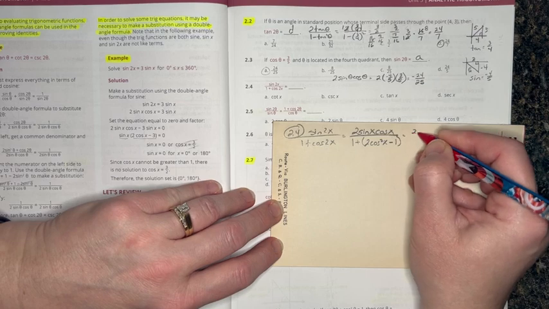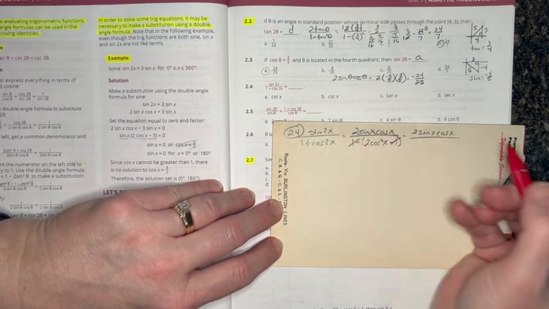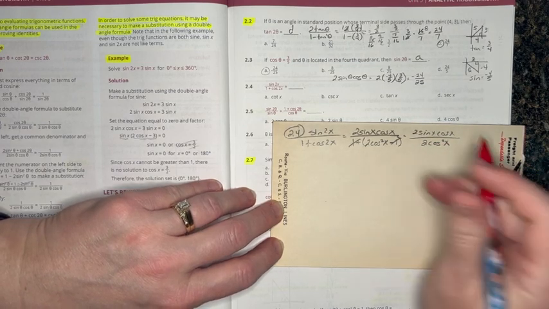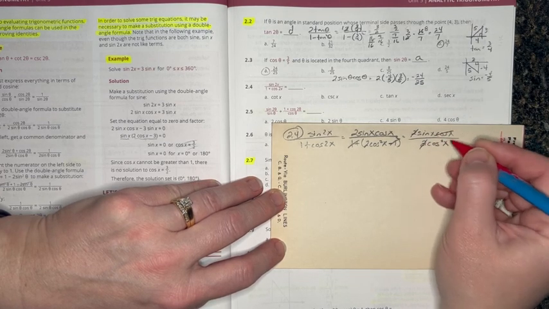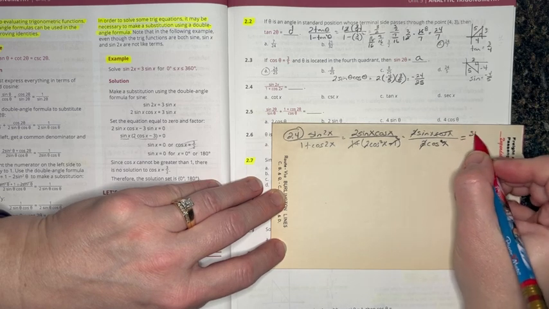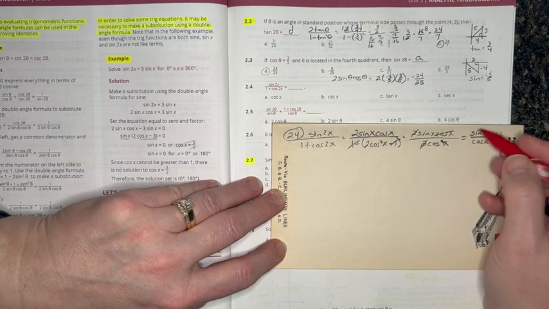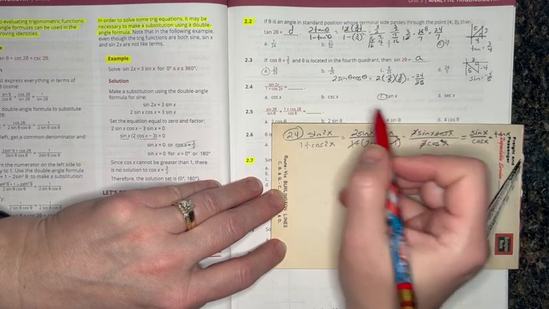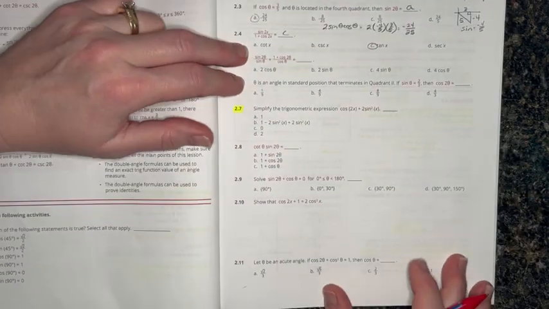So we have 2 sine of x cosine of x over, my 1's are going to cancel, so I'm left with 2 cosine squared of x. All right, now I can reduce some things, right? My 2's can definitely be reduced, and I can take away 1 cosine here and this squared, and so I'm left with sine of x over cosine of x, which is the same as the tangent of x, right here, letter C. All right. Okay, let's take a look at number 7.